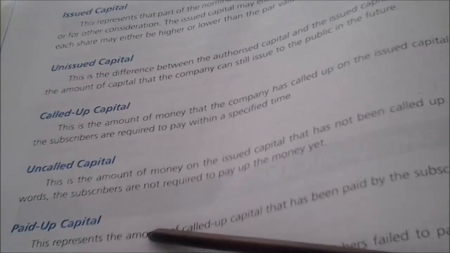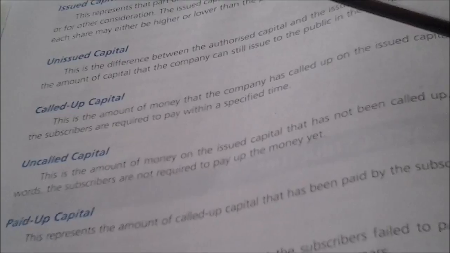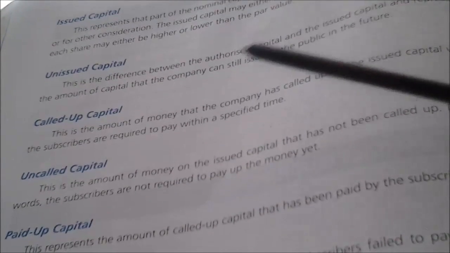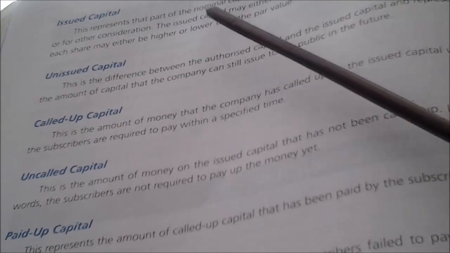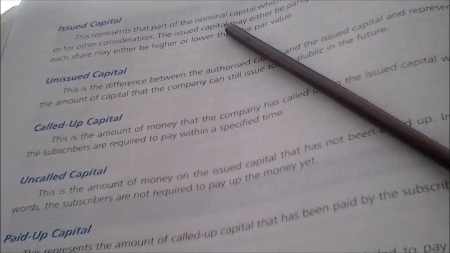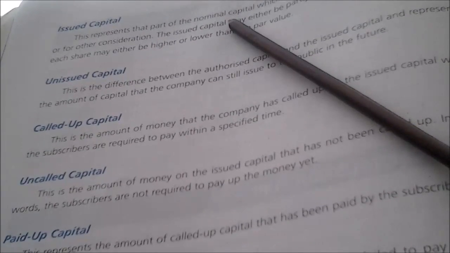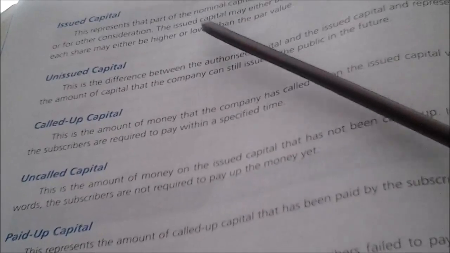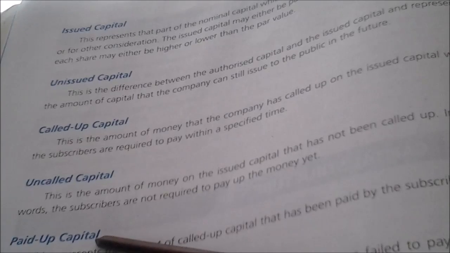So for example, just now we have 30 million ordinary shares, par value 2 ringgit. You only need 20 million, so you have issued 20 million at 2 ringgit, so it becomes 40 million, and all 40 million has been paid, so it becomes issued and paid up capital.